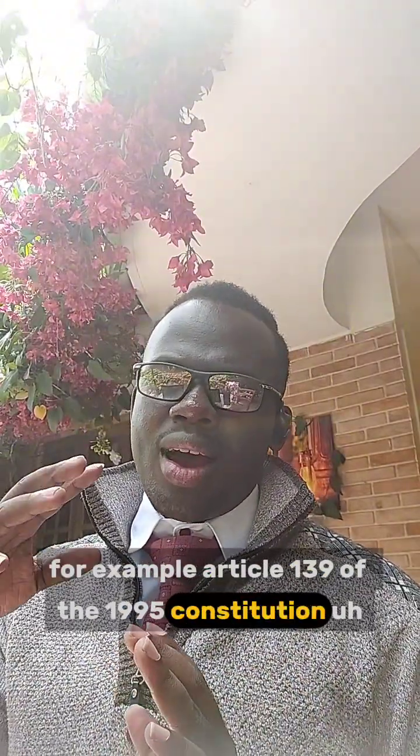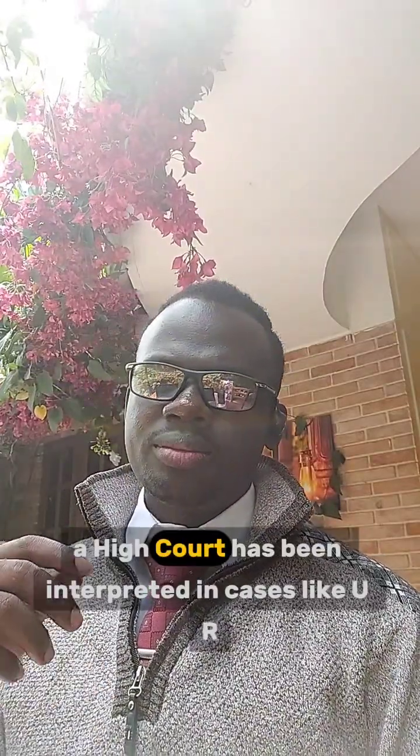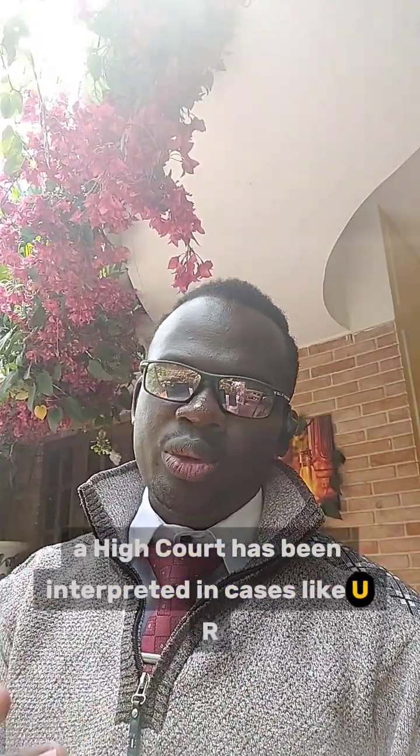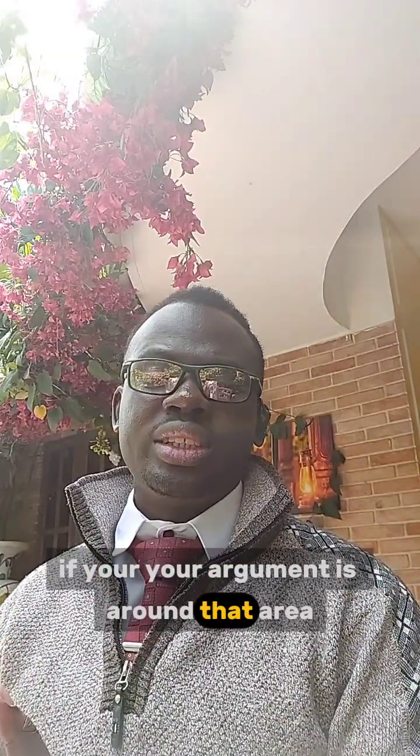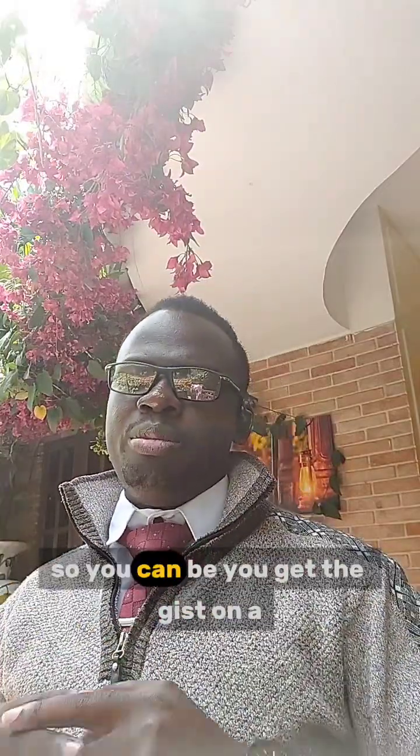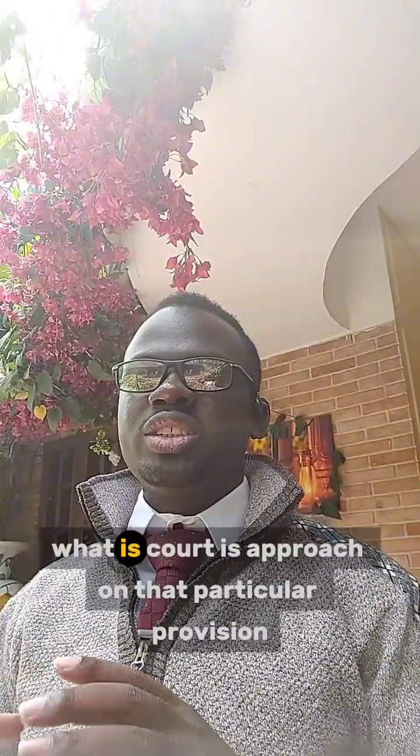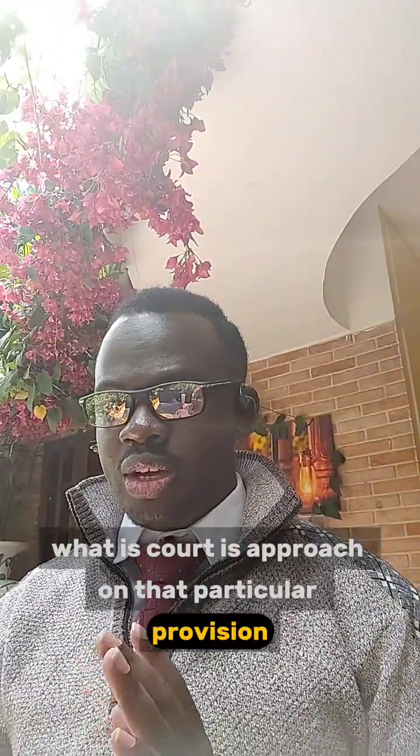For example, Article 139 of the 1995 Constitution that provides for unlimited original jurisdiction of the High Court has been interpreted in cases like URA versus Rabo and Mira Investments versus URA. So if your argument is around that area, you can discuss it. Article 22 of the Constitution has been interpreted by the Supreme Court in the case of Susan Kigula versus Uganda on the right to life and whether the death penalty still exists. So you get the gist of the court's approach on that particular provision before relying on it.